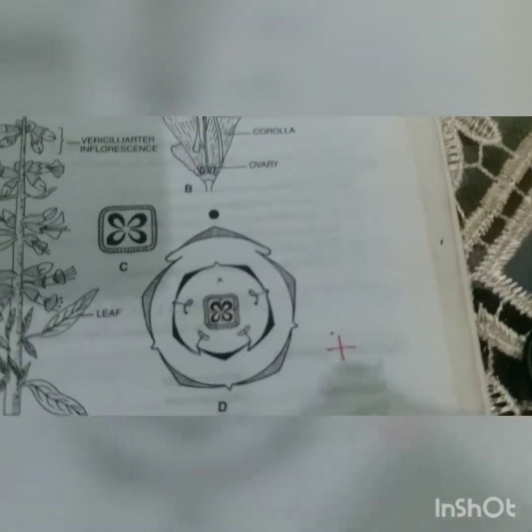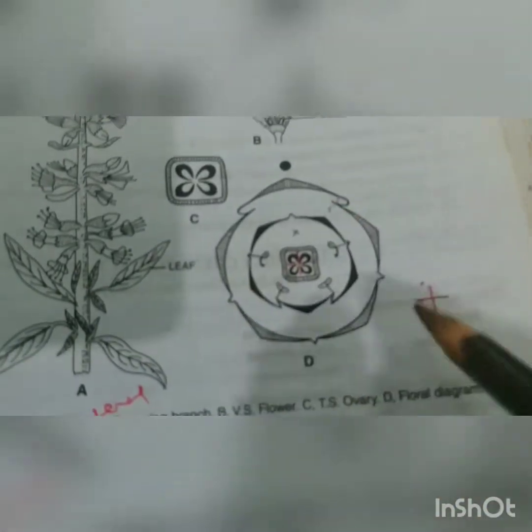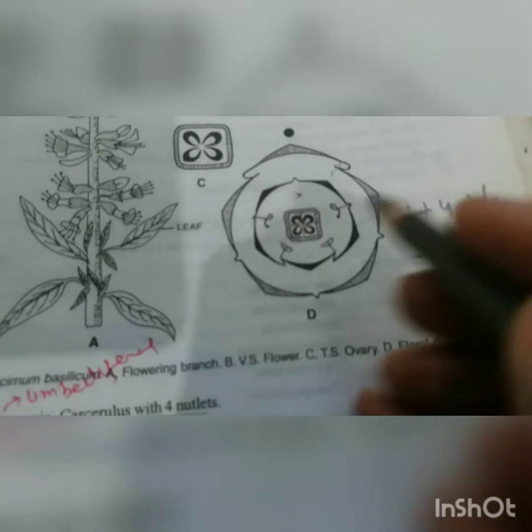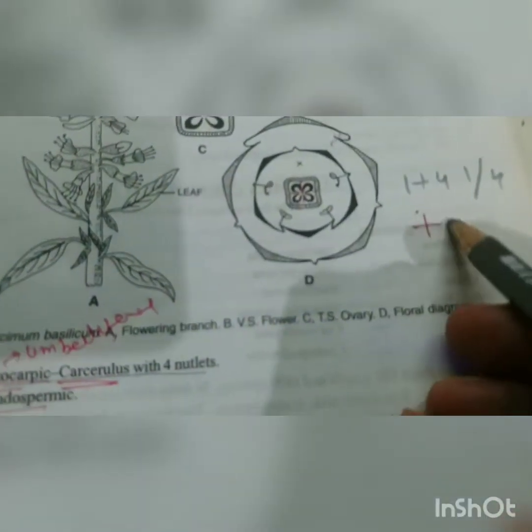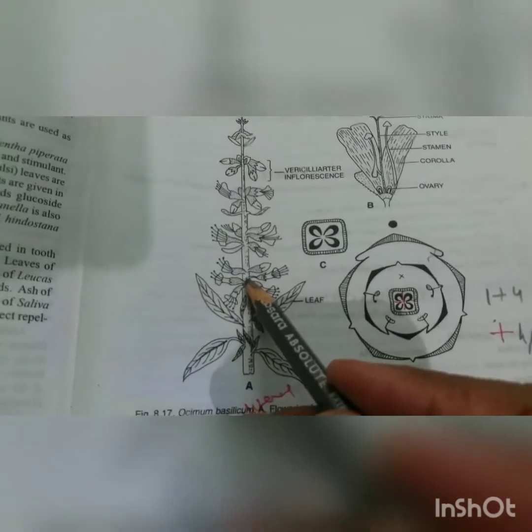I am coming back to the description of the flower. You will see we have the calyx. Calyx, it is 1 above and 4. This is 1 plus 4 or 1 oblique 4. Whereas in the case of corolla, we have 1, 2, 3, 4. This is 4 oblique 1. This is called bilabiate, right? This is the verticillaster. I already explained a lot.